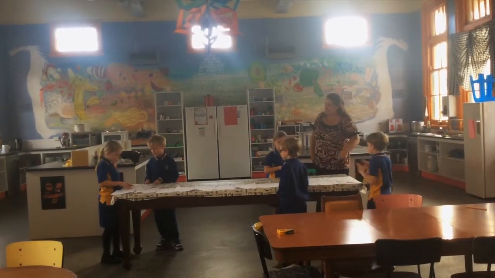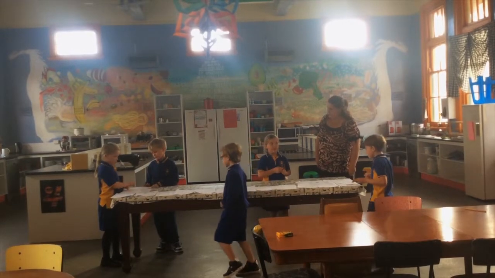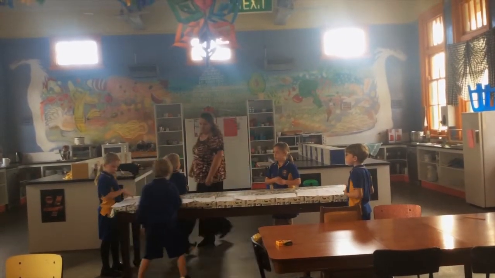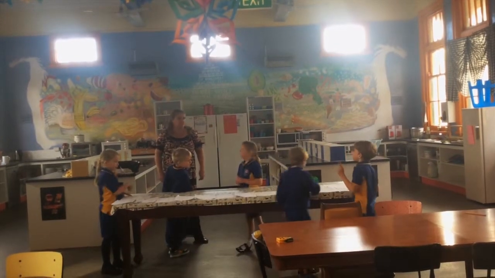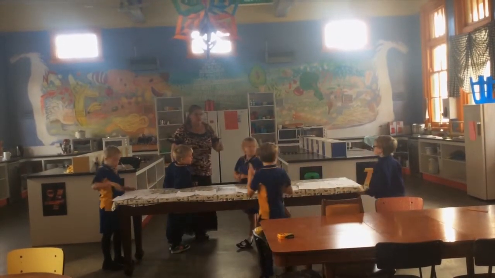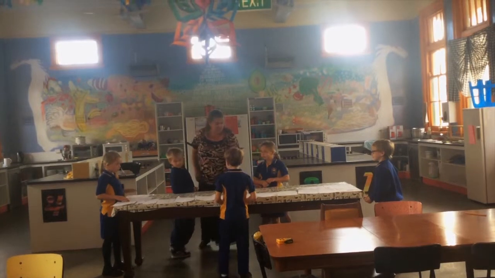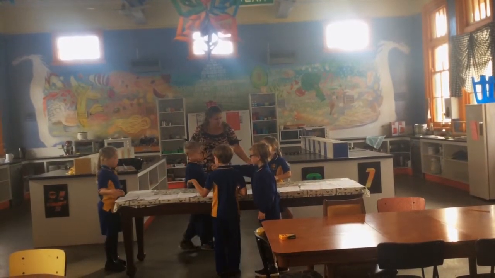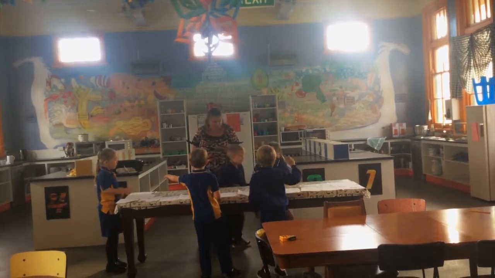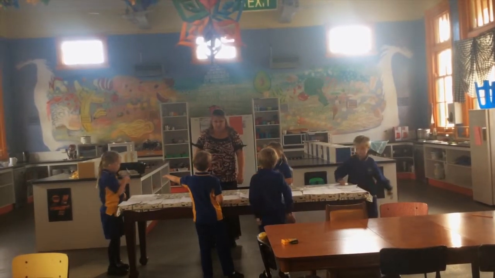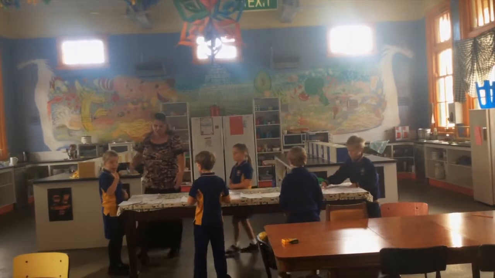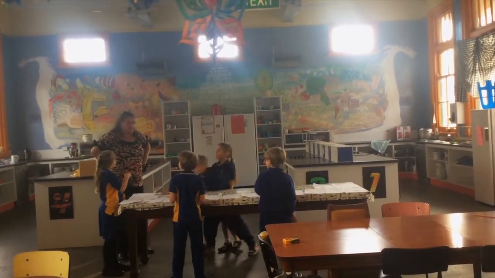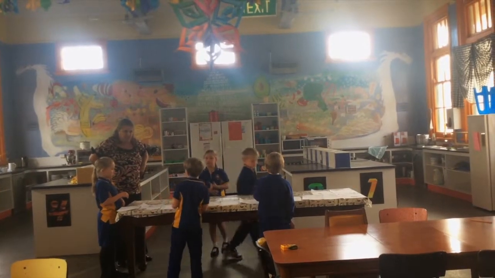So how long is the table? 12. How wide is the table? 1, 2, 3, 4, 5, 6, 7, 8, 9, 10, 11, 12. Okay, listen. Julian, how long is the table? 12. And then what did we find about how wide it is? It's 3. So then we know it's 12. We know that's 3. Then what do we do? Times it. And it's 36.